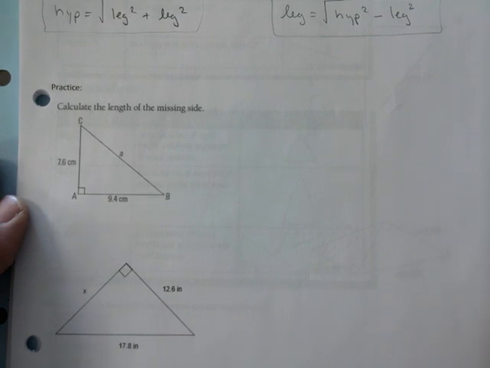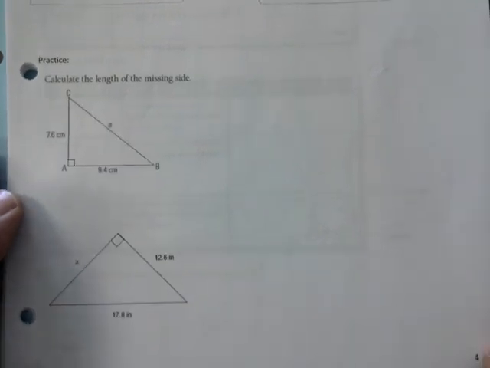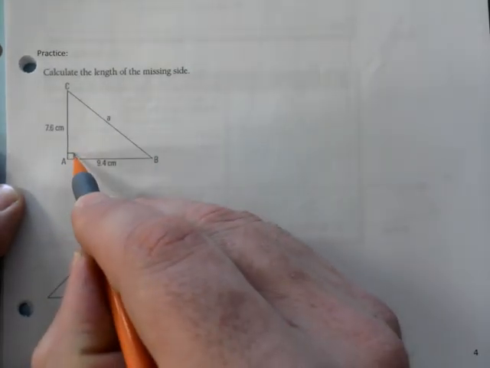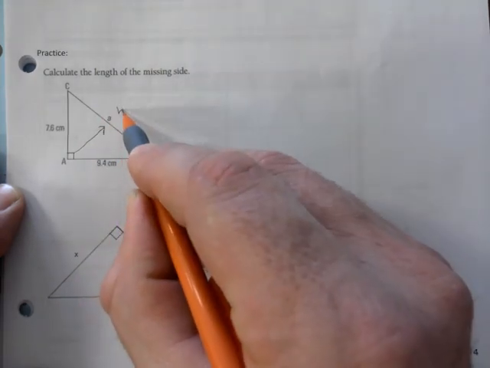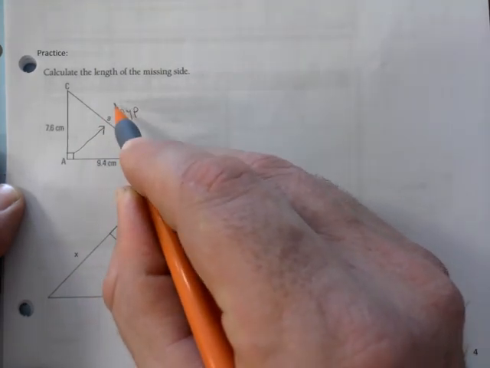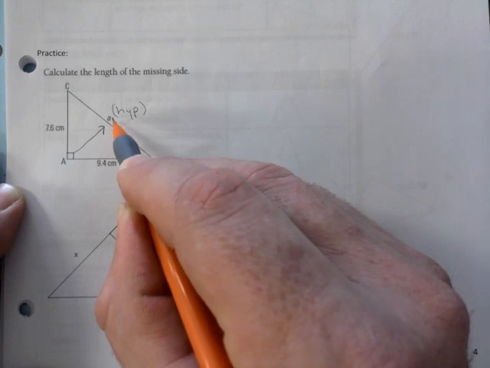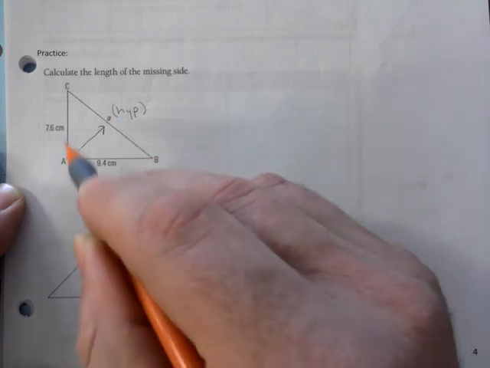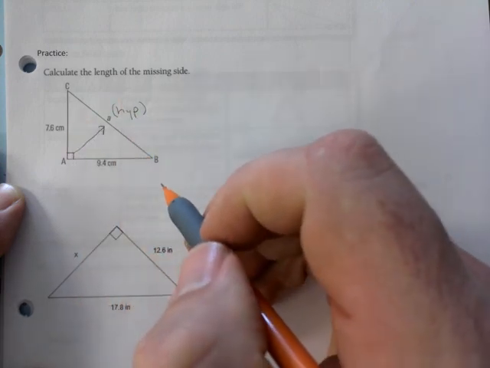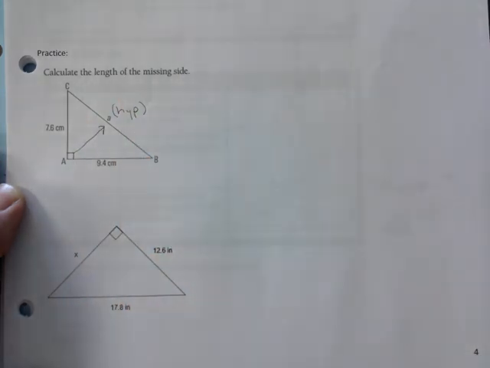Next, practice. Calculate the length of the missing side. So real quick, you notice that this is the hypotenuse that's missing, right? You label that. A in this case is my hypotenuse. I use different letters on purpose because quite often C is the hypotenuse, correct? Your teachers would have said C is the hypotenuse.